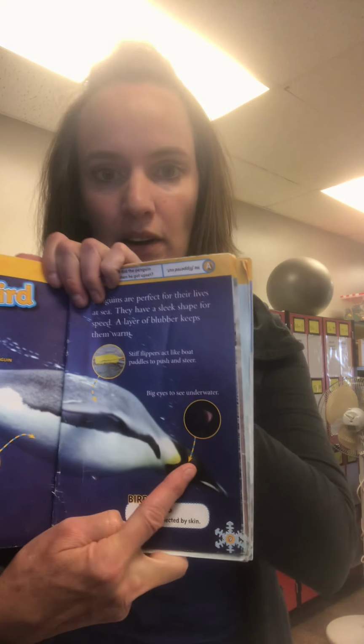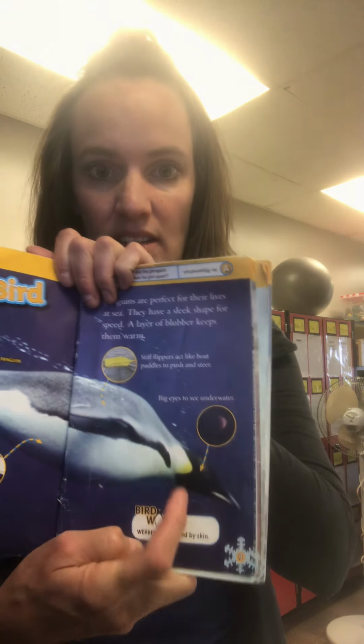Ooh, they have big webbed feet for better steering. Layers of soft feathers to trap heat. Trap heat. Must be cold where they live. They have stiff, oily feathers on top to keep out water. I wonder if they're waterproof. Flippers, big eyes to see underwater. That's interesting. Now I'll finish with the text.